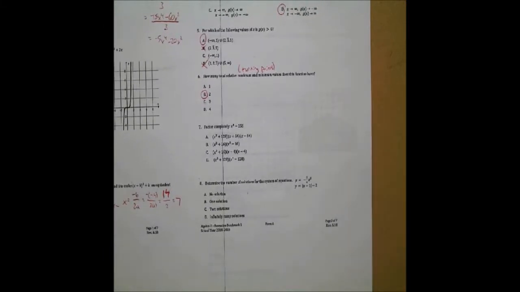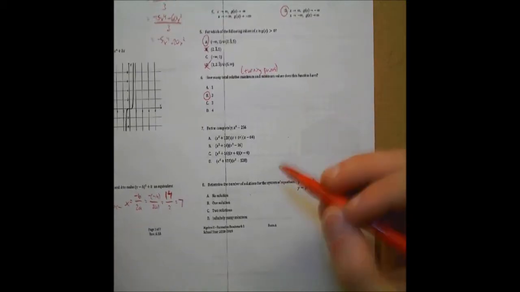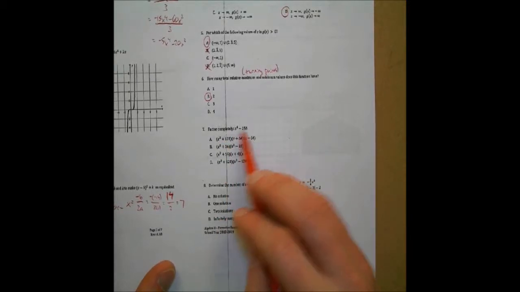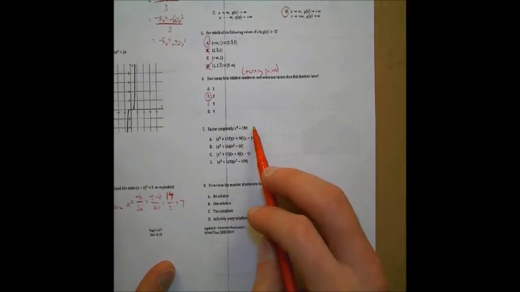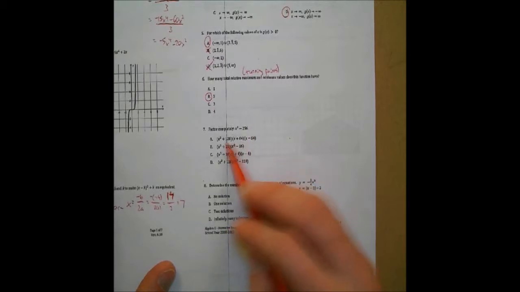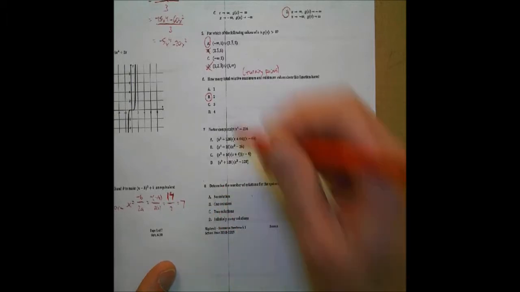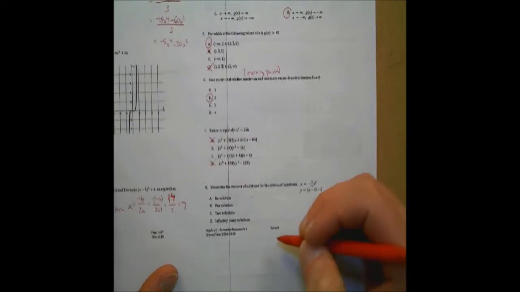Okay, now this one's a little bit tricky here. So one option you have is you could guess and check each one of these by multiplying them back together and see if you get x to the 4th minus 256. I'll tell you right now, A and D, you can maybe even see that they're not going to work out right.